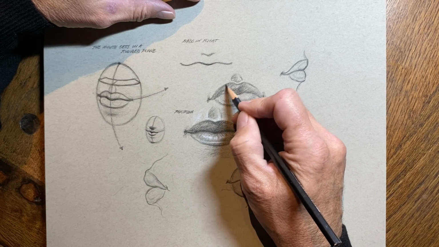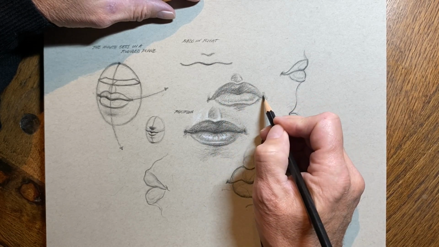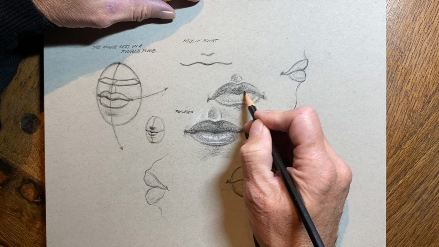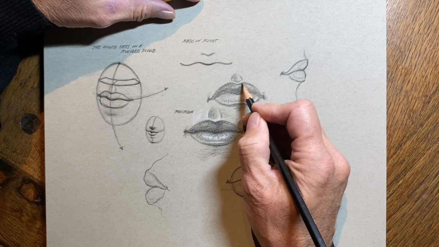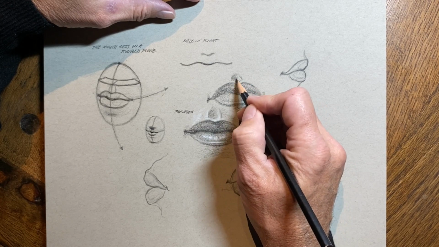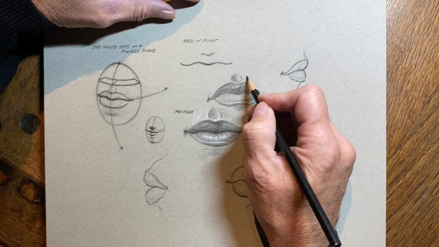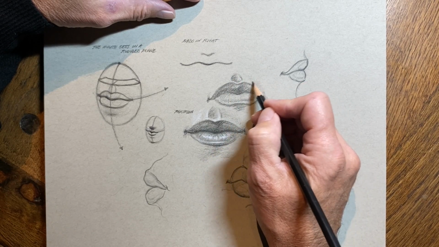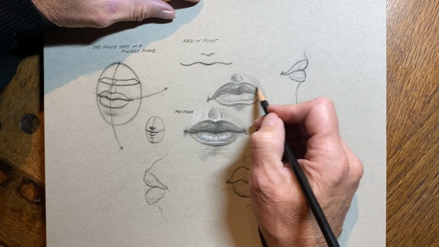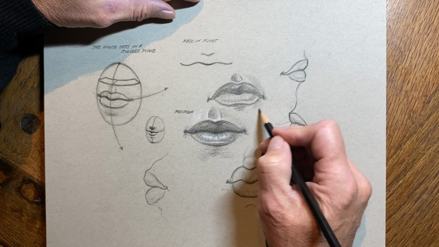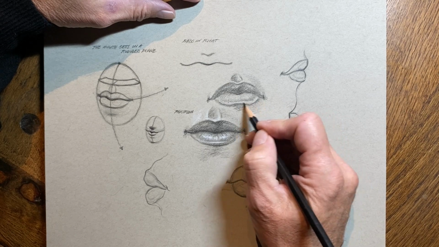And there's a slightly lighter area in there. Slightly lighter area in here. Darker through here. And this side would fall into shadow.